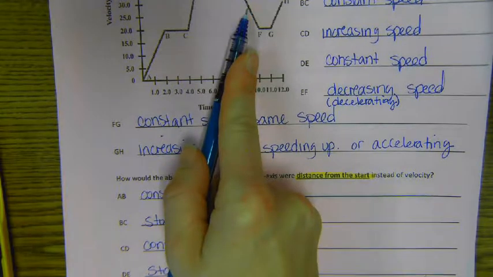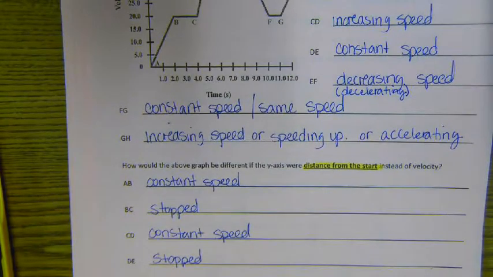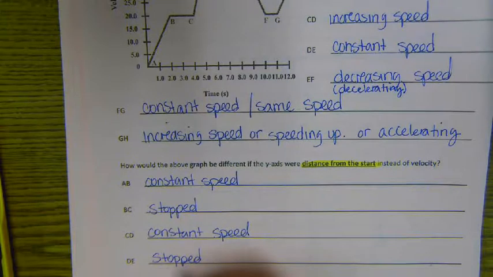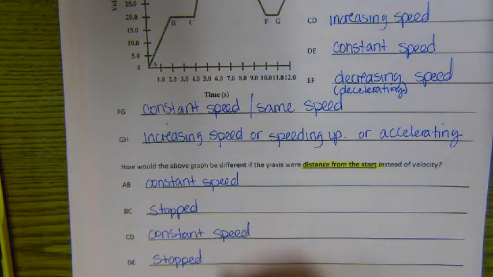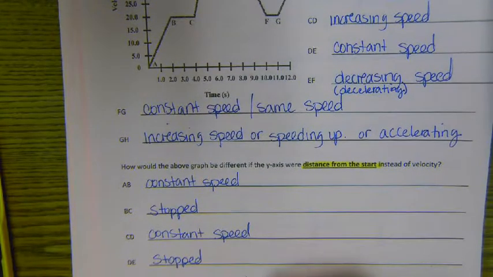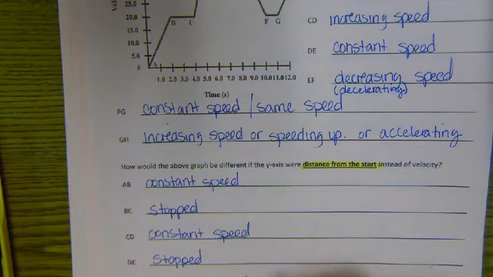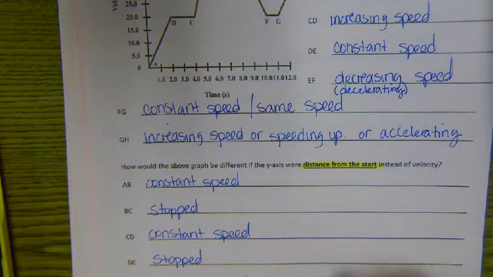So this is constant speed, but I'm going to write constant speed back towards the start.